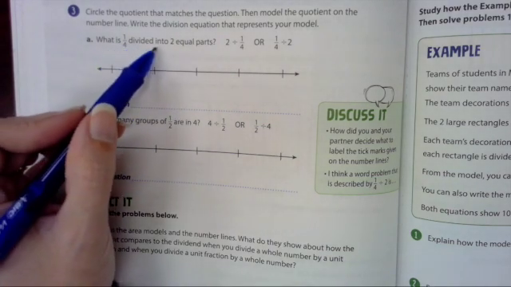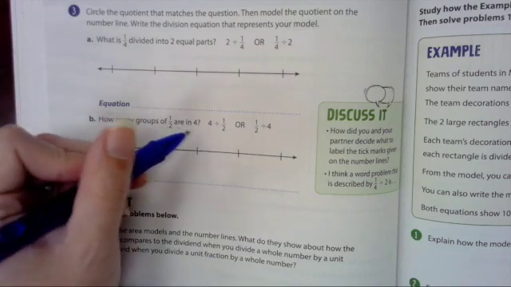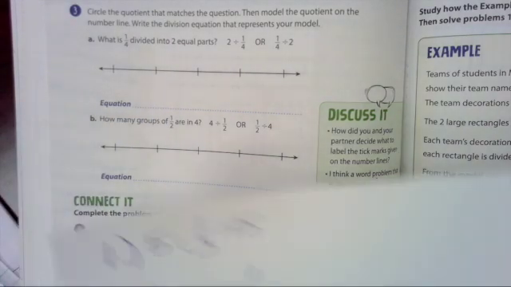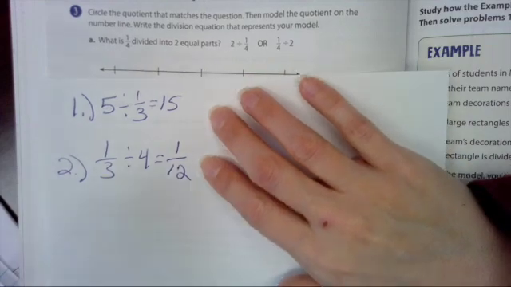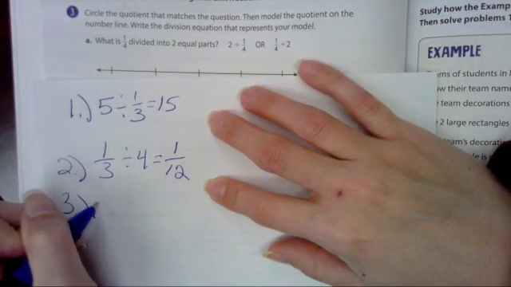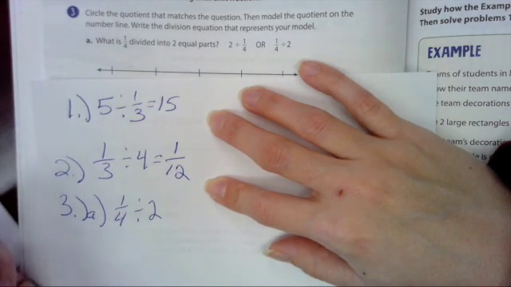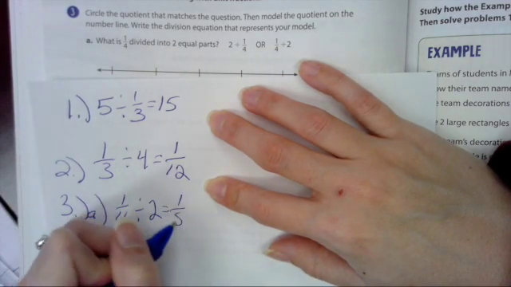So what is 1/4 divided into 2 equal parts, and how many groups of 1/2 are in 4? So 3a is 1/4 divided by 2, which would be 1/8.